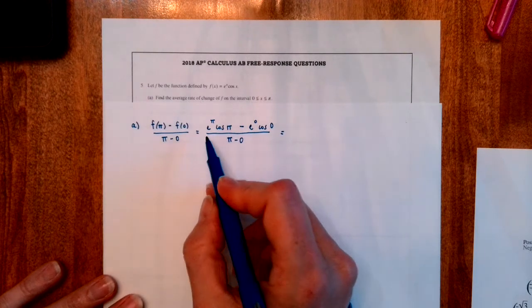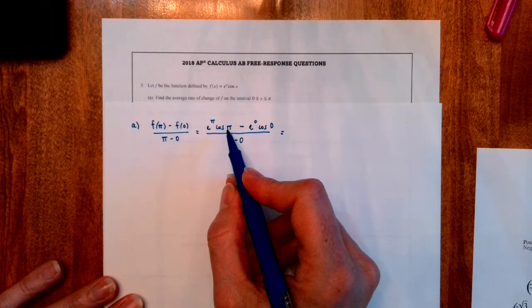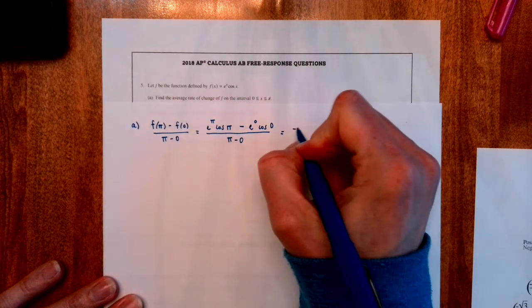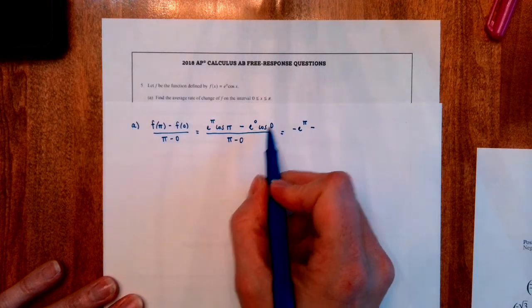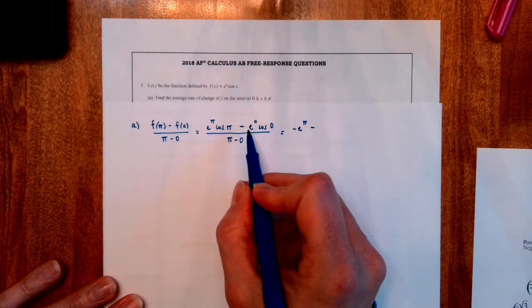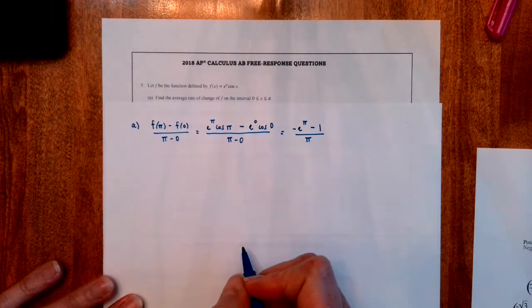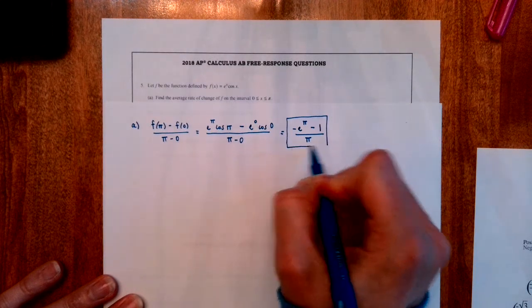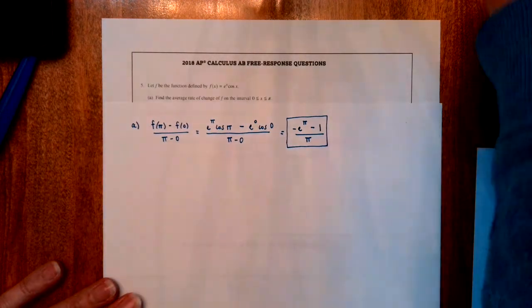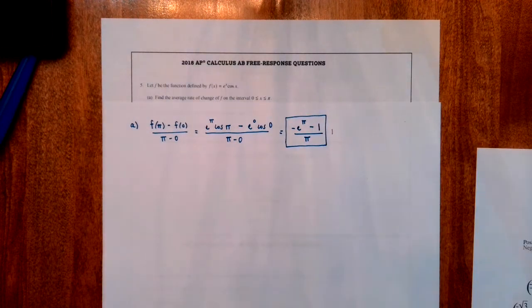Now e to the pi, we're just going to leave as is. Cosine of pi, we should know is -1. So what we have is negative e to the pi minus, let's see, cosine of 0 is 1, e to the 0 is 1, so we get -1, all over pi. So that's our average rate of change. And scoring wise, that gives you 1 point.